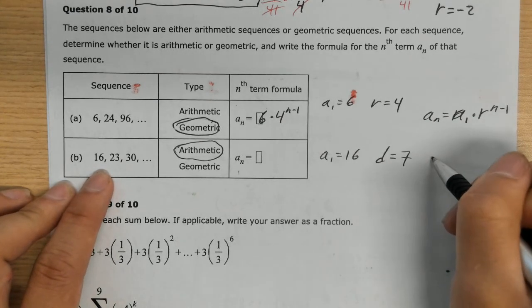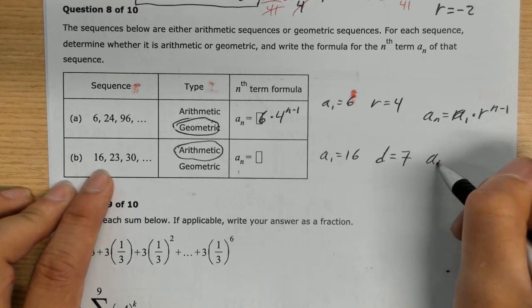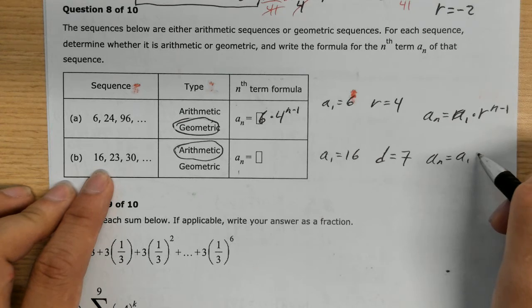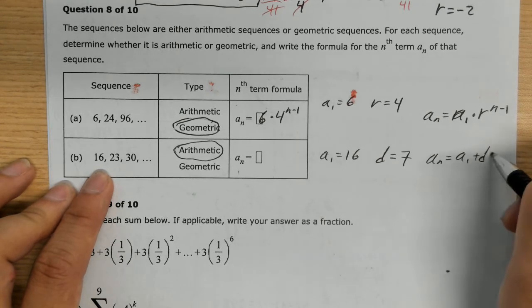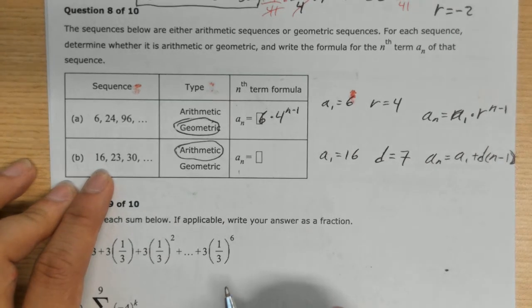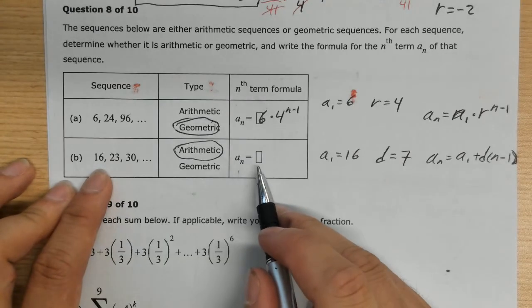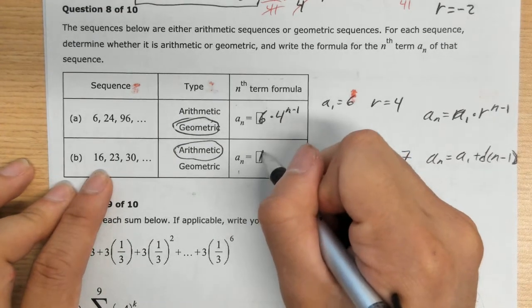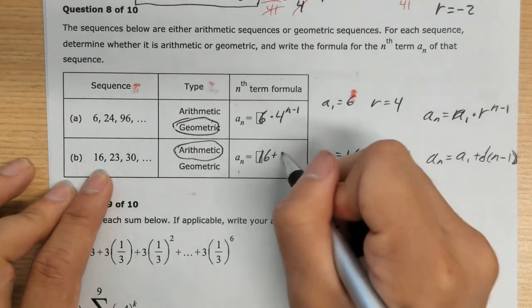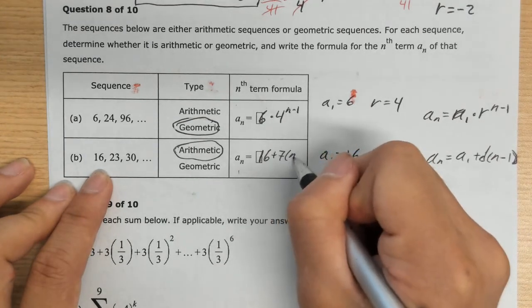Hopefully you remember the equation for arithmetic sequences: a sub n equals a sub 1 plus d times n minus 1. So a sub n will be equal to 16 plus 7 times n minus 1.